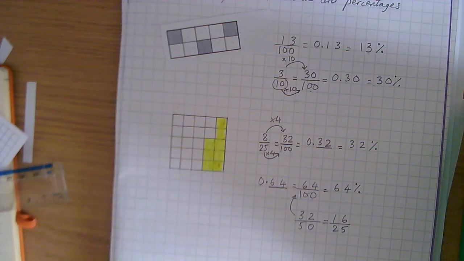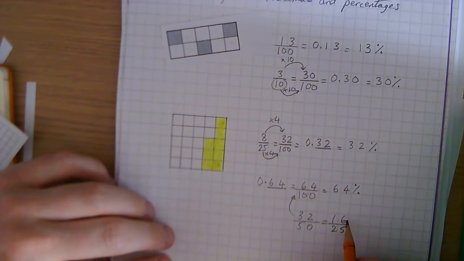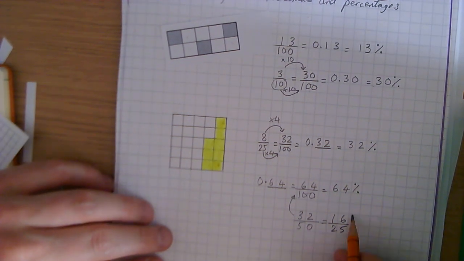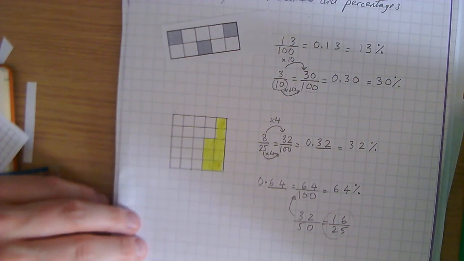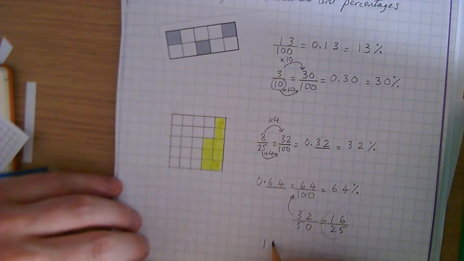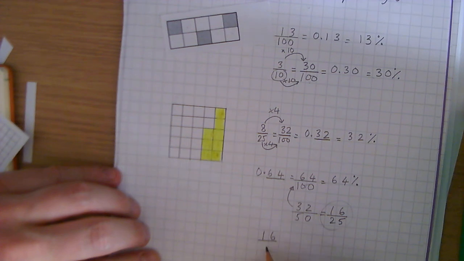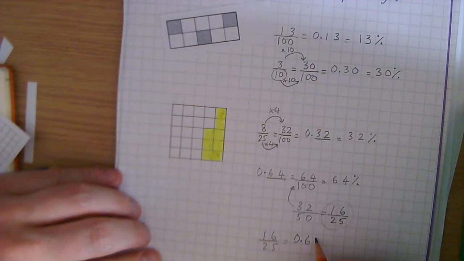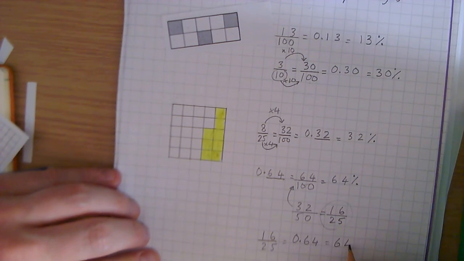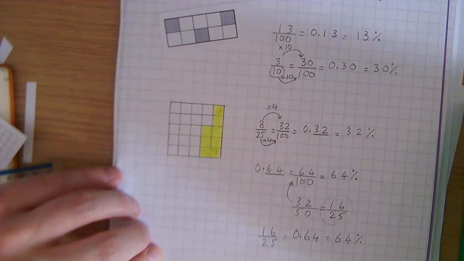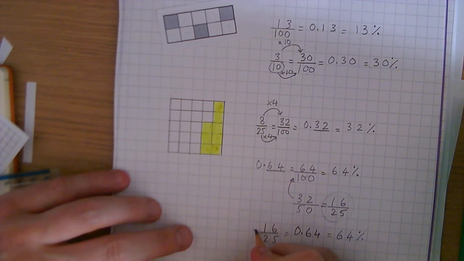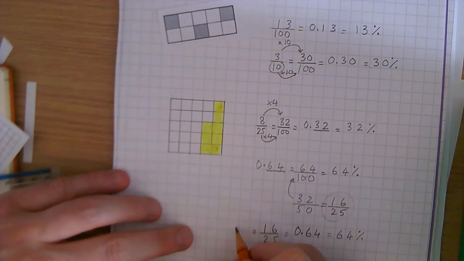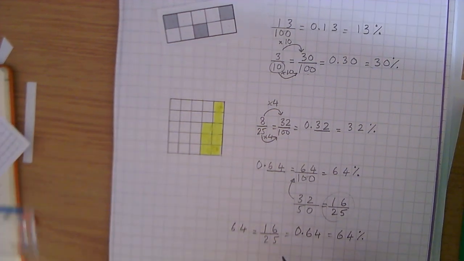And I don't think that simplifies anymore. So this is the answer in its simplest form, 16 25ths. So 16 25ths equals 0.64, which equals 64%. And remember, 16 over 25 is also equivalent to 64 over 100.